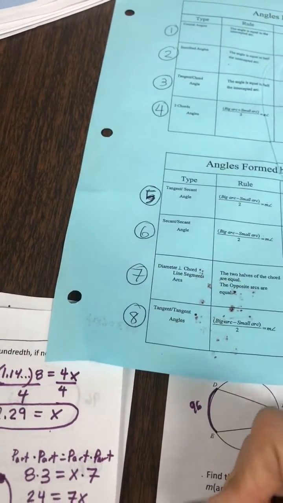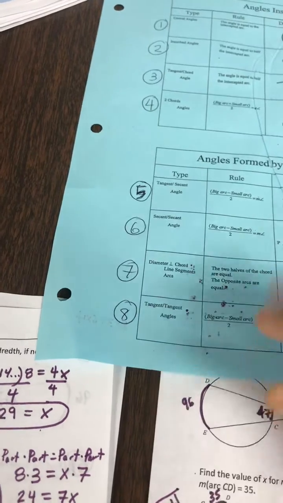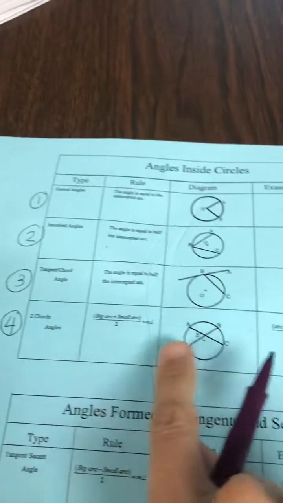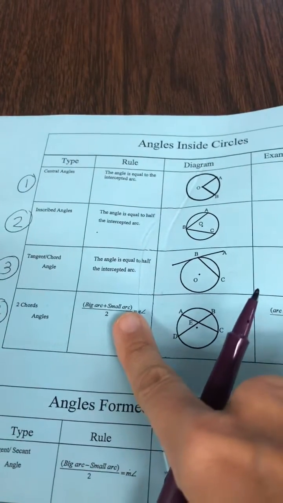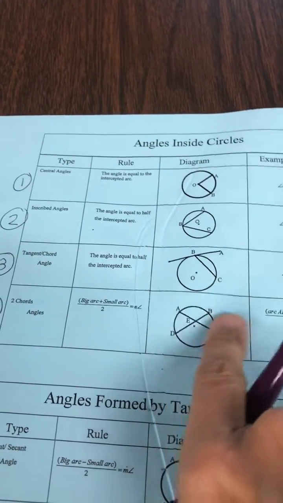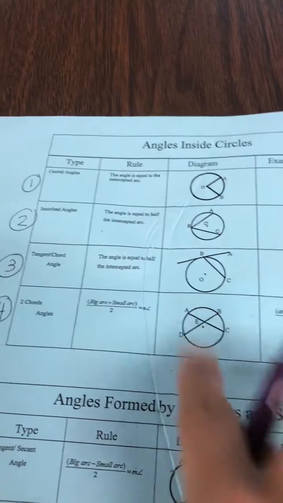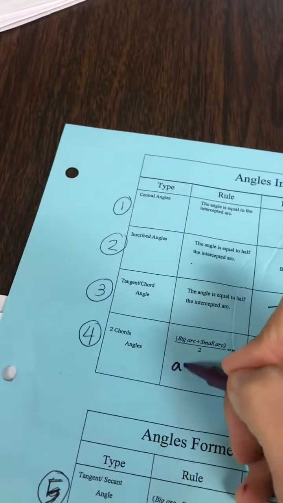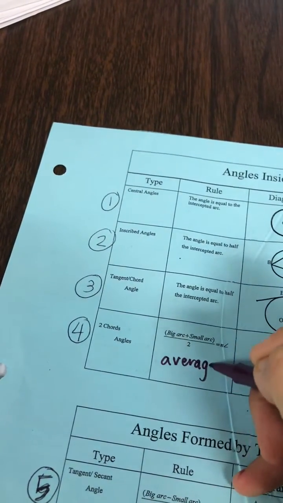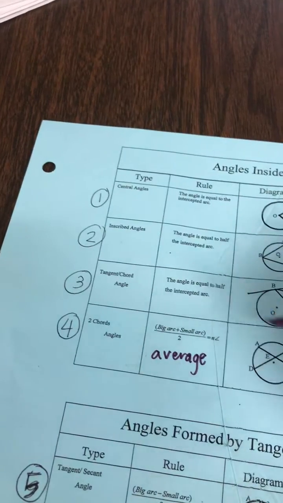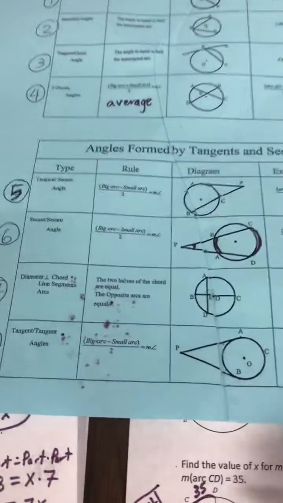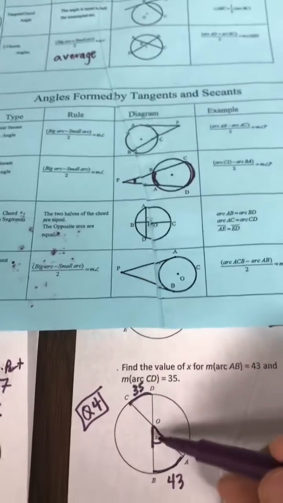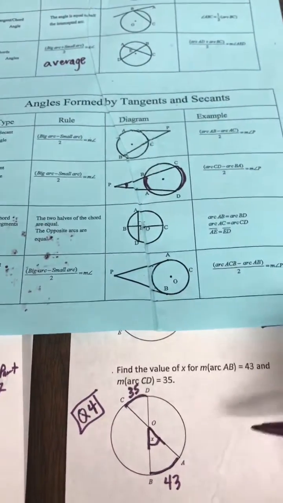So using the formula from question 4, or reference number 4 on our sheet, it says if I take the big arc and add it to the small arc and divide by 2, I'll get the number in the middle. This is called the average, when I add two things together and divide by 2. It's pretty interesting. I think most of us would notice this 1,000 years ago. Oh, weird, that angle ended up being the average of these two numbers.